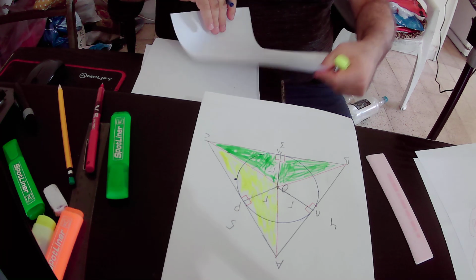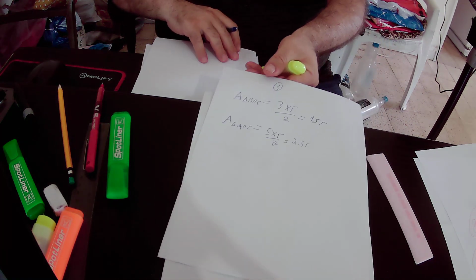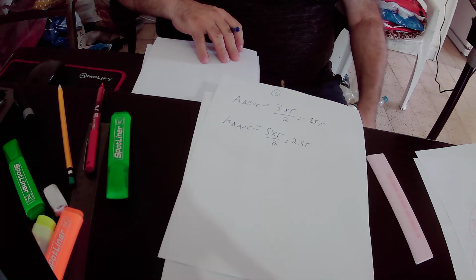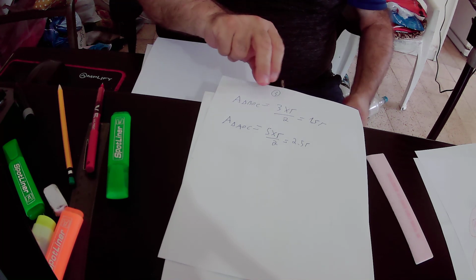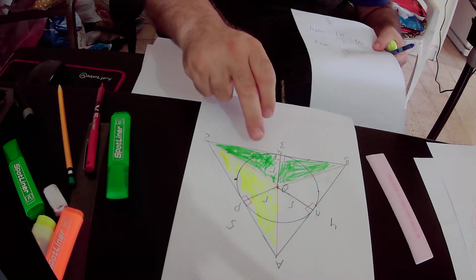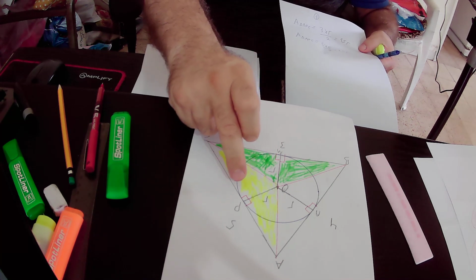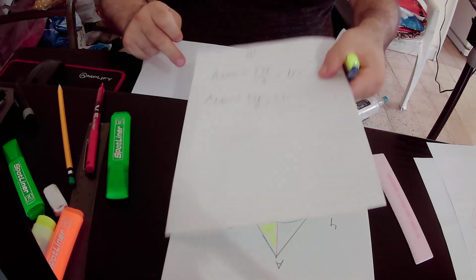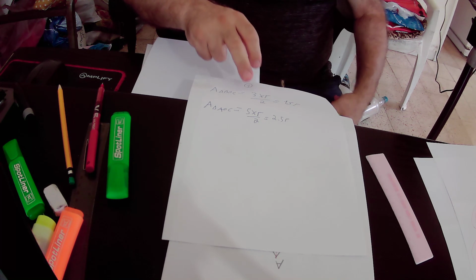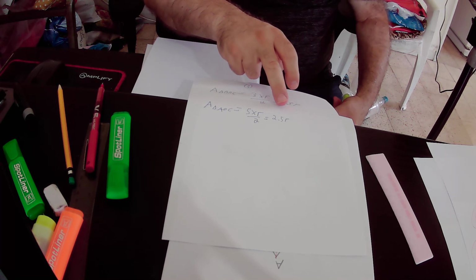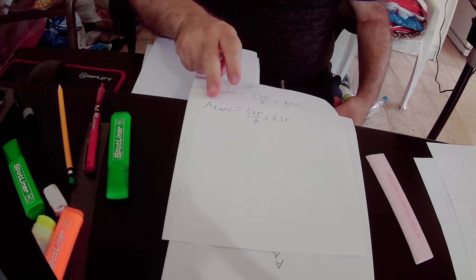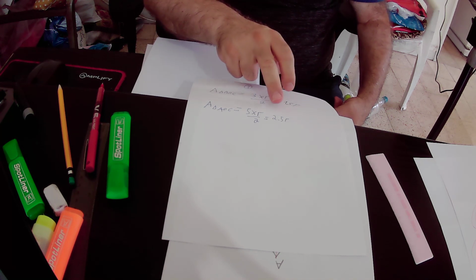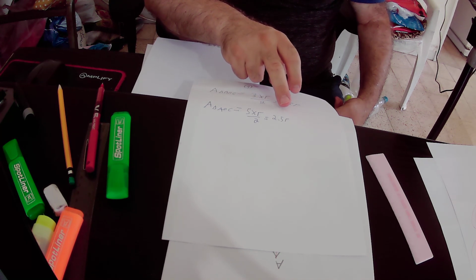So the area of the yellow triangle equals the base, that is 5 units, times the height. The height of the yellow triangle equals the radius, because the radius creates 90 degrees with the base, all divided by 2. And 5 over 2 is 2.5. So in total we got that the area of the yellow triangle, triangle AOC, equals 2.5 times the radius.